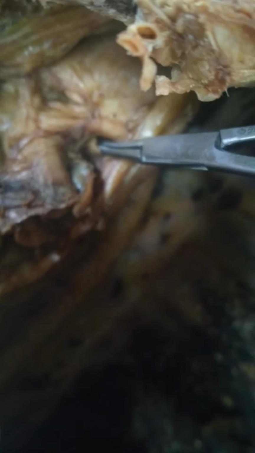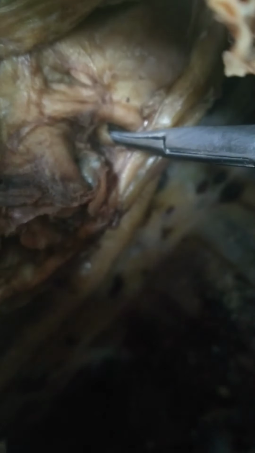So the consequence will be hoarseness or changes in voice, or worse, sometimes it can lead to airway obstruction due to paralysis of the vocal folds or the vocal cords. So that's the left recurrent laryngeal nerve again.